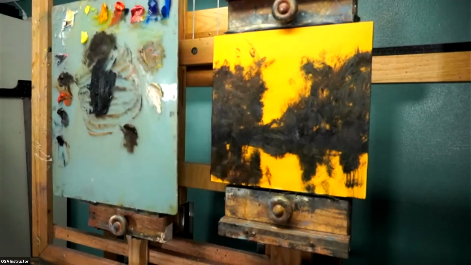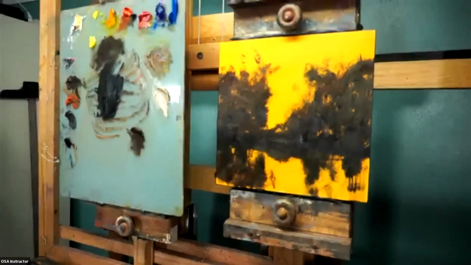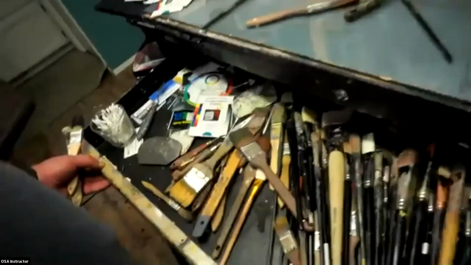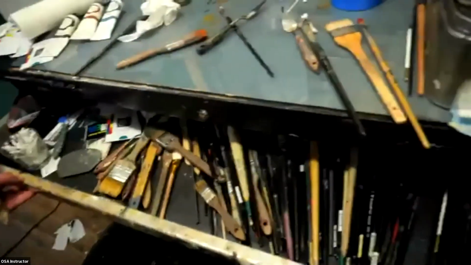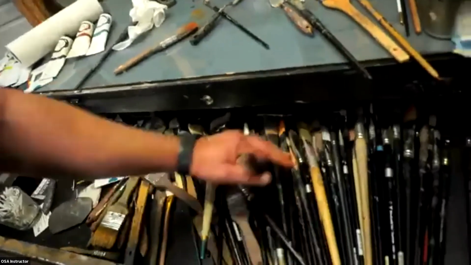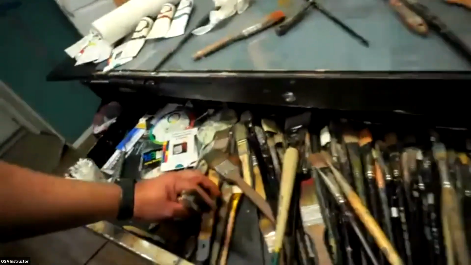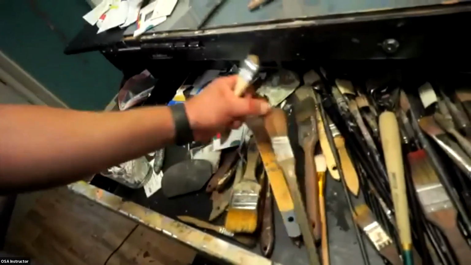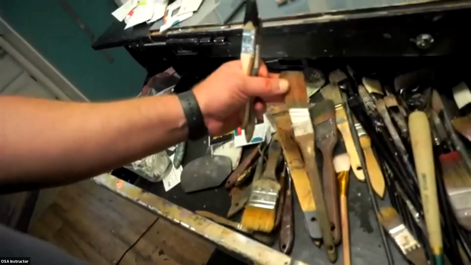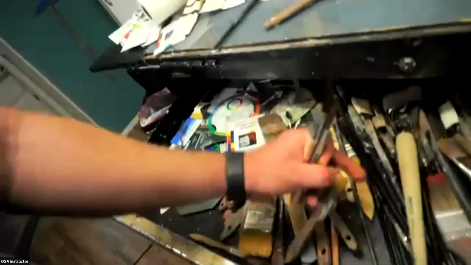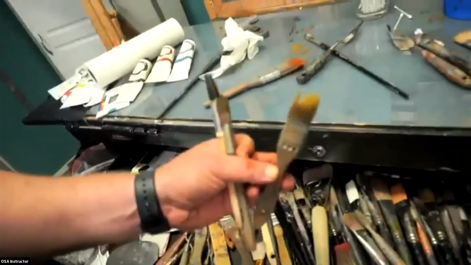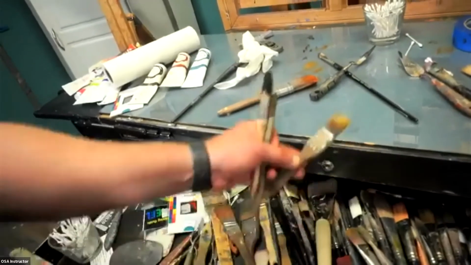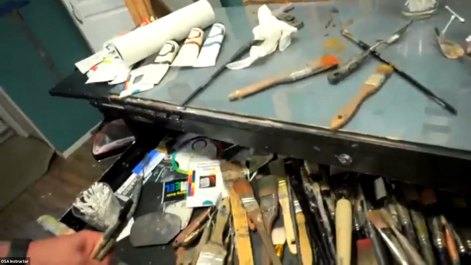Oh yeah. I'm going to move the camera, sorry, just so I can get to my brushes. That drawer, oh my gosh, is just brushes and brushes and brushes and brushes. Over here, I've got lots of cheap ones, shop brushes. Literally, when I go to Home Depot and Lowe's and stuff, I buy them. Look at this beauty. It's destroyed, and I'll use it because it's so fun.